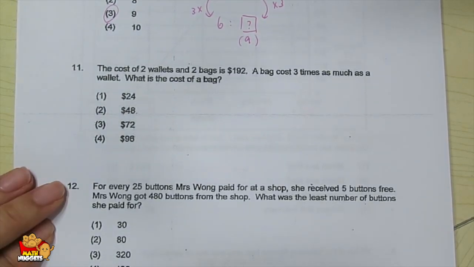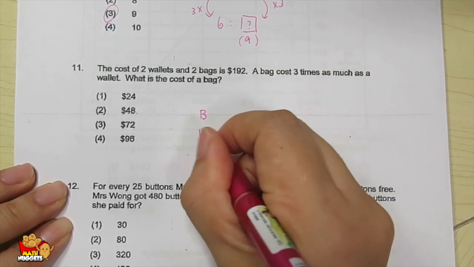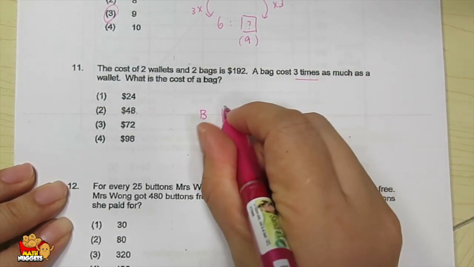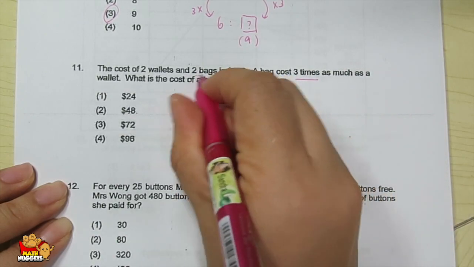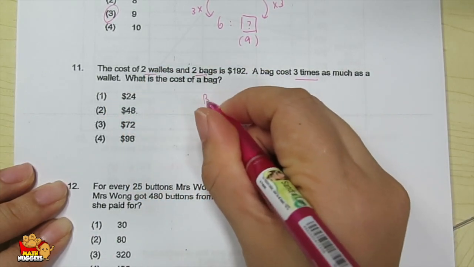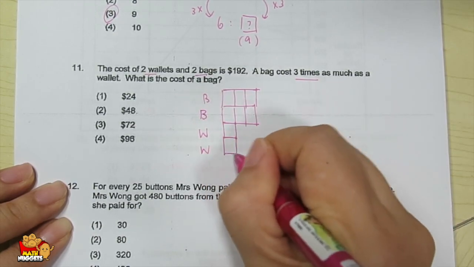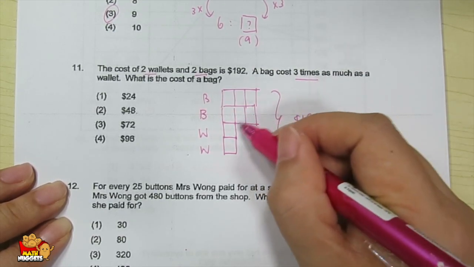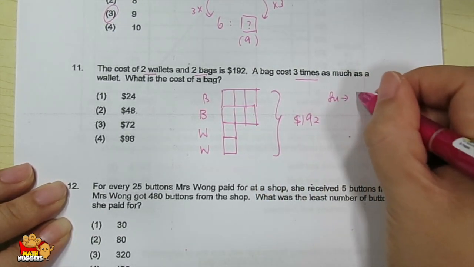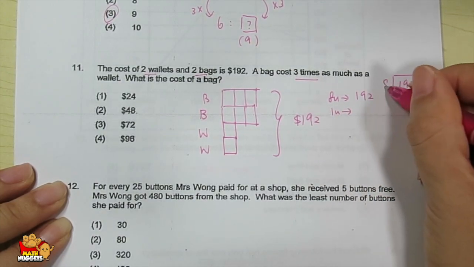11. This is a stack model. Bag, wallet. Bag costs 3 times as much as the wallet. So then there are 2 wallets and 2 bags. So another bag, I stack it up. Another wallet. So in total, they add up to $192. So 6, 7, 8, 8 units, 192. 1 unit will be 192 divided by 8.